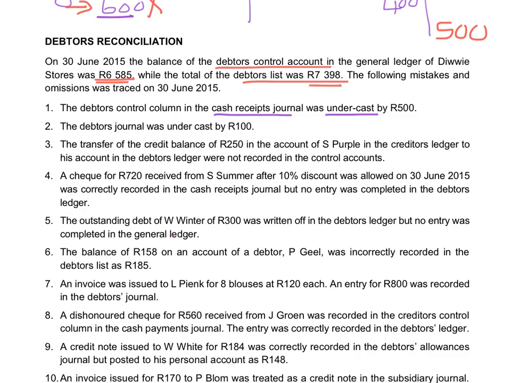The debtors journal was undercast by 100 Rand. So we added up too little in the debtors journal, no mistake in the individual account, so no mistake in the debtors list. When we record an entry in the debtors journal, it's when we sold goods on credit. Therefore, we will debit the debtors control account. It was undercast by 100, so we have to add another 100 Rand on the debit side of the debtors control account.